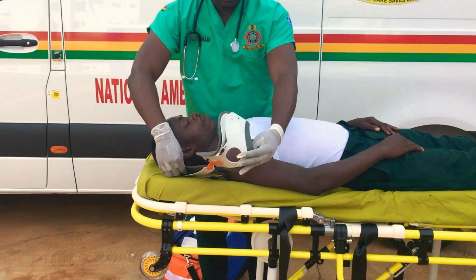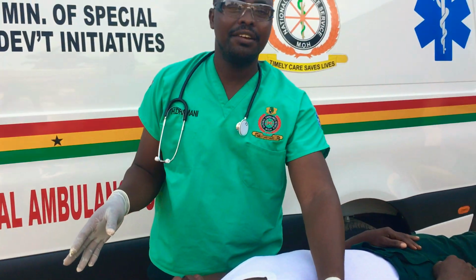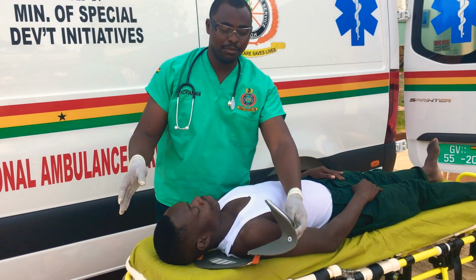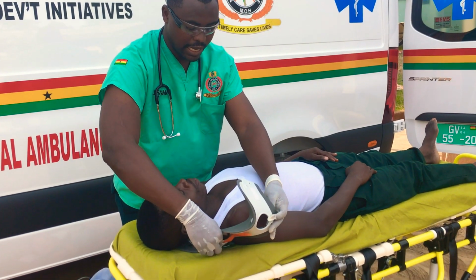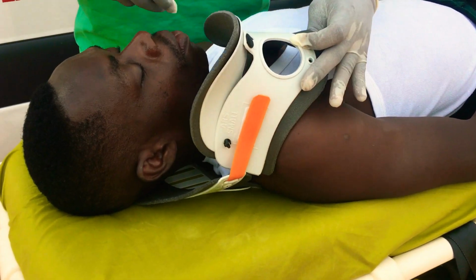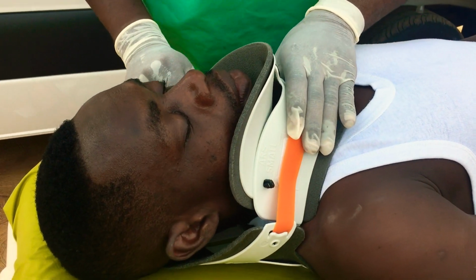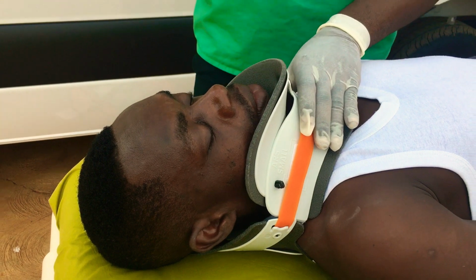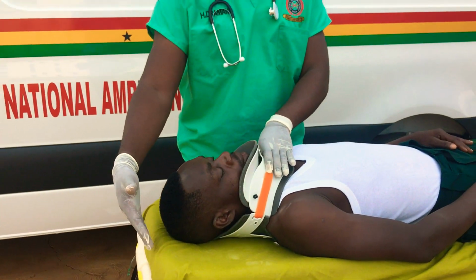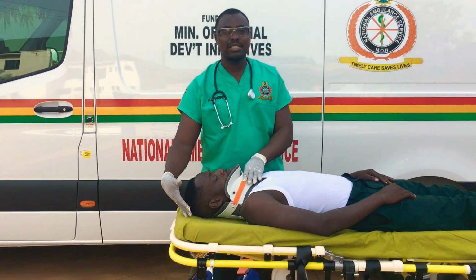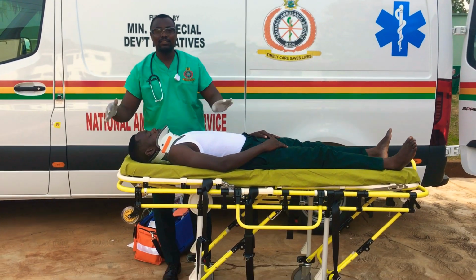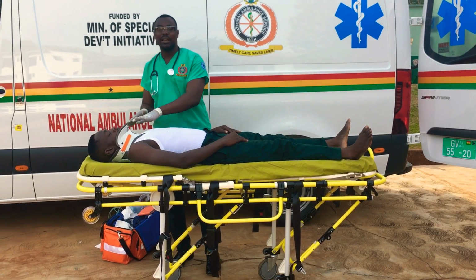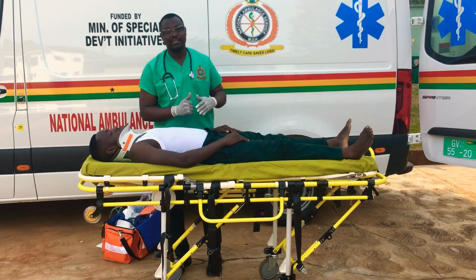So you slide it. Remember, my imaginary second rescuer is still maintaining the head and neck in the inline position. So I slide it under without lifting the head. And then we put it this way, and then we hold it. My partner will maintain manual stabilization of the head and neck until the patient is fully mobilized onto the spine board. When we are done, we assess the thorax.